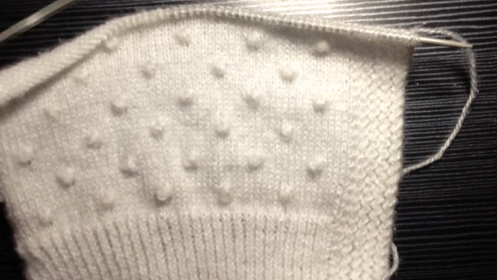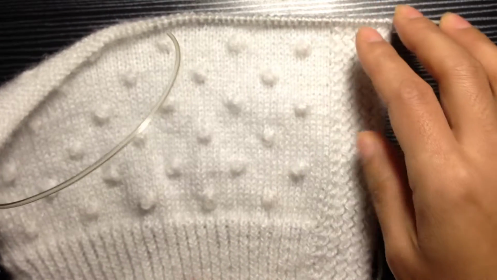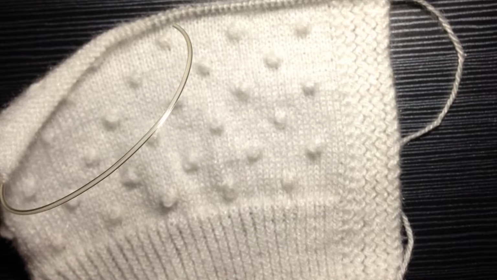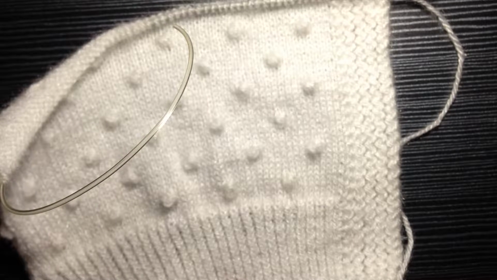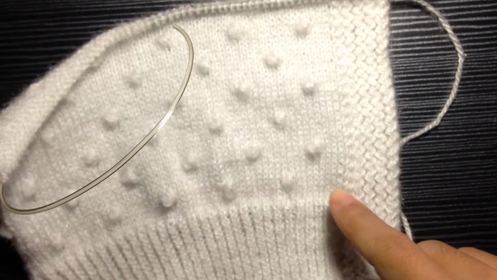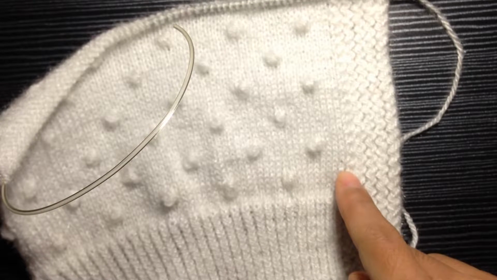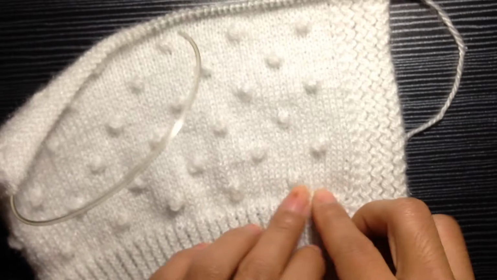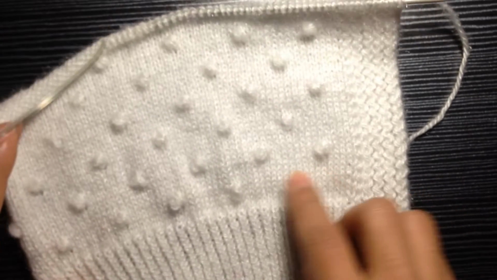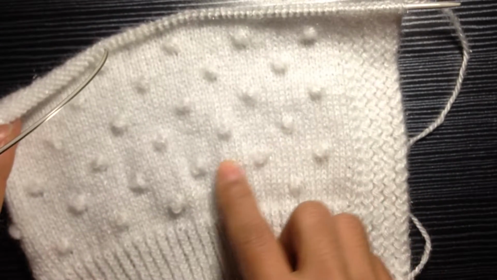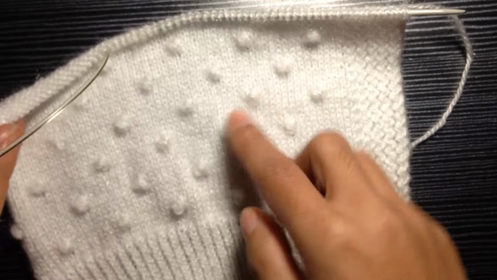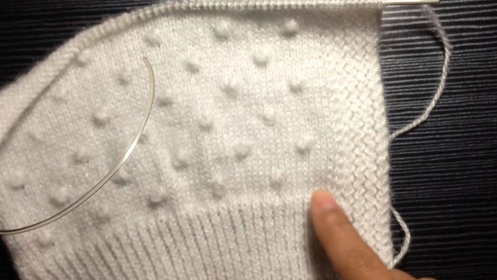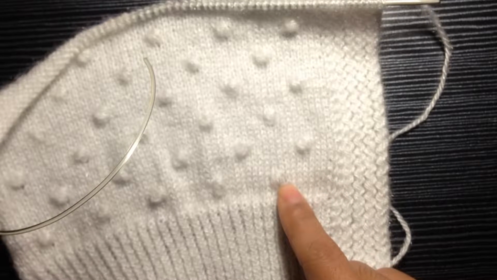See, so to make this popcorn stitch in your pattern, you need to cast on multiples of any odd number of stitches, right? So for this piece I have used multiples of 9 stitches. So what you do here is, in your first round of your popcorn stitch, this is your first round, this is the second, third, fourth, right? It goes like that. In your first round you knit your first 9 stitches, right?